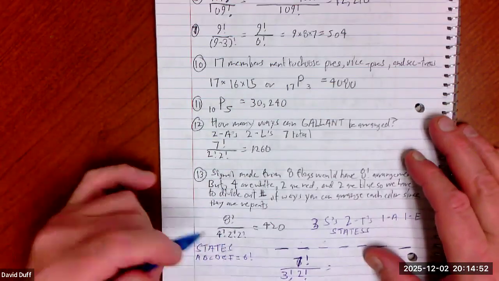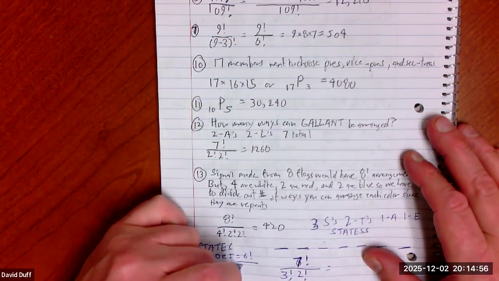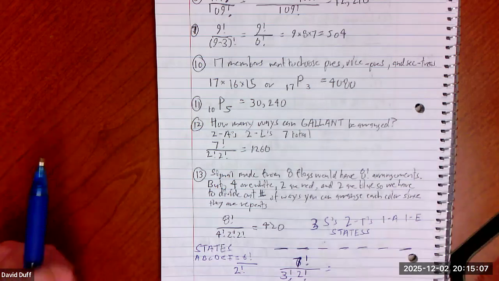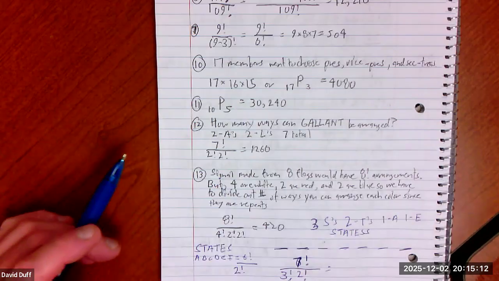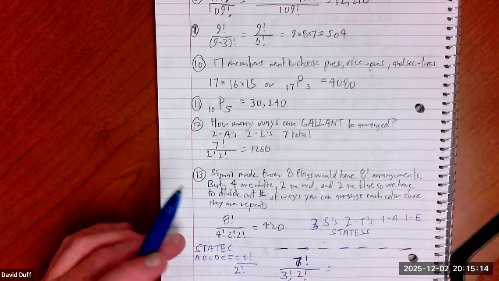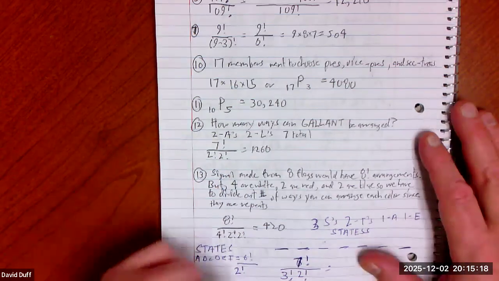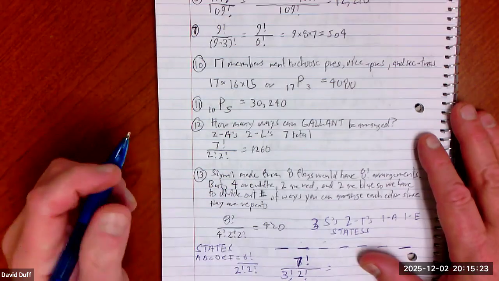But since I have 2 S's, those 2 S's aren't going to be changing places. The 2 S's in 2 slots, no matter what 2 slots they are, it doesn't matter. It's still the same. If I have S in 1 and 4, that's the same as S in 4 and 1. So I have to divide out all those doubles, right? And then I've got 2 T's. So I have to divide out all those doubles as well.